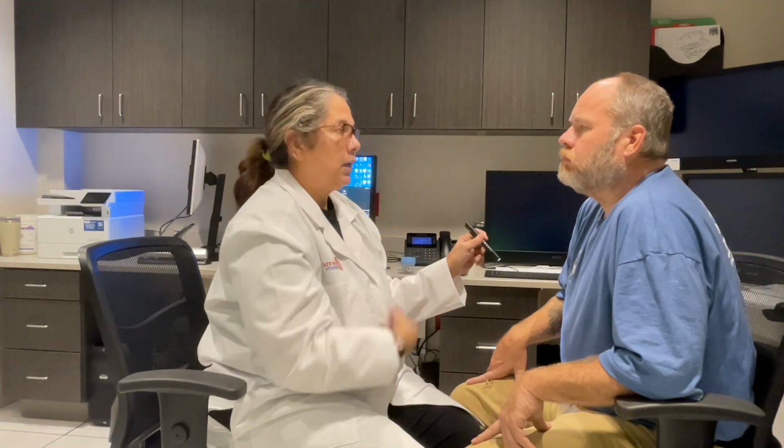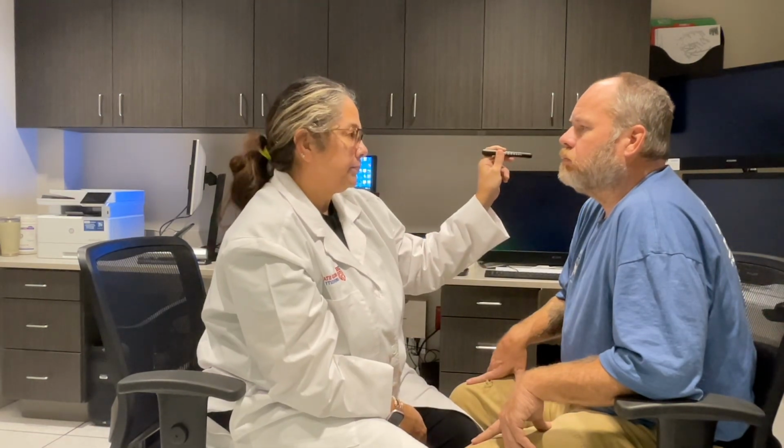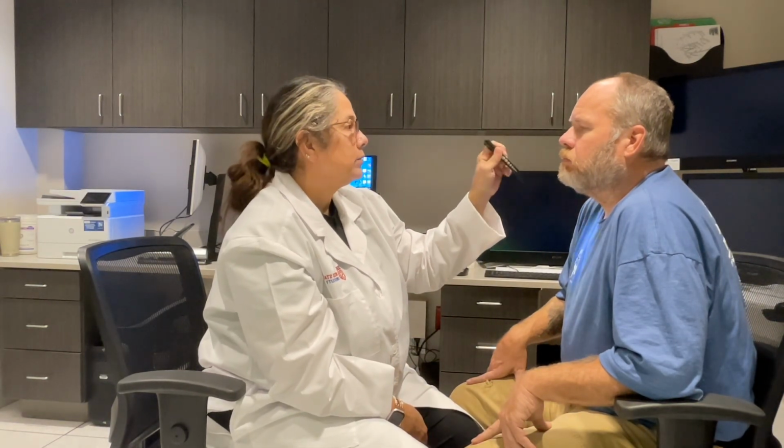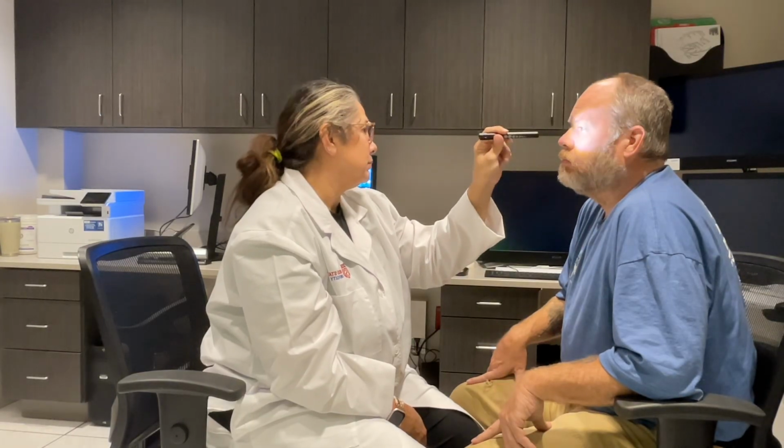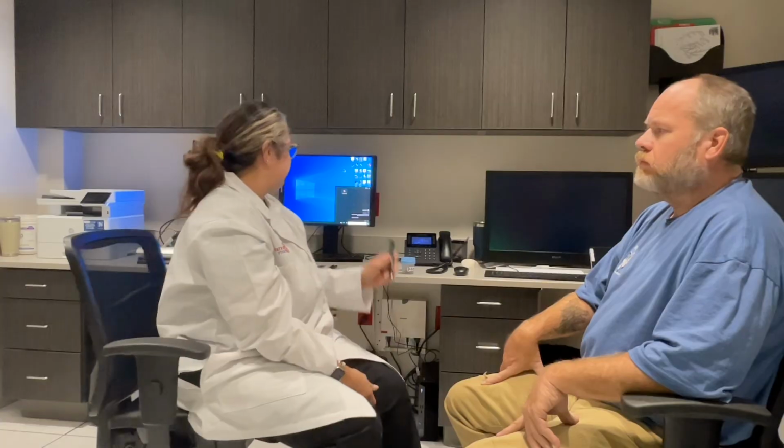So just pick a spot again. So pupils are equal, round, reactive to light, and accommodate, with direct consensual constriction present.